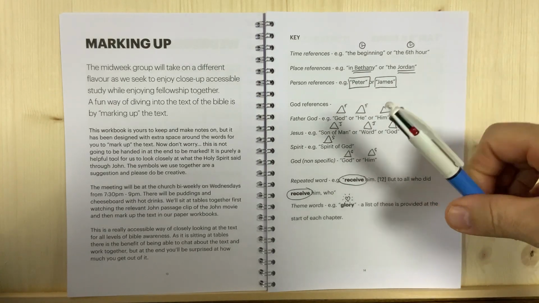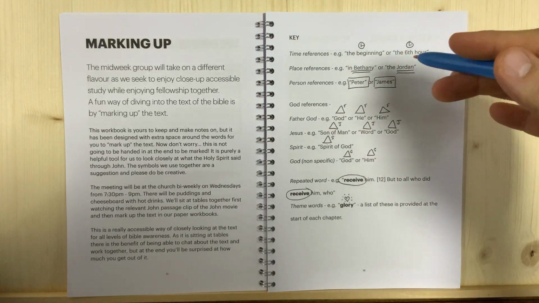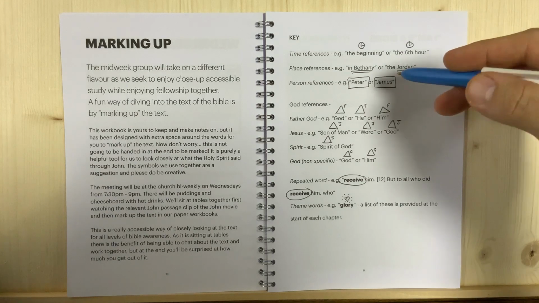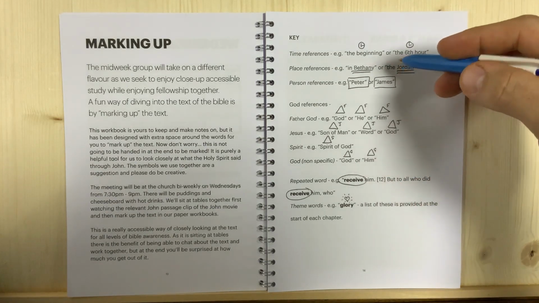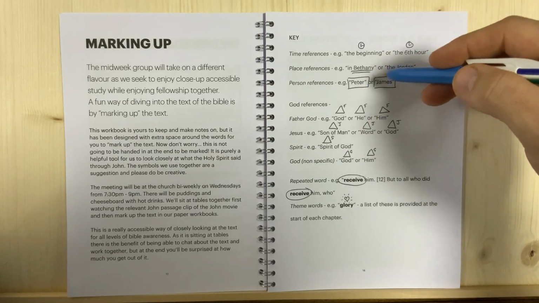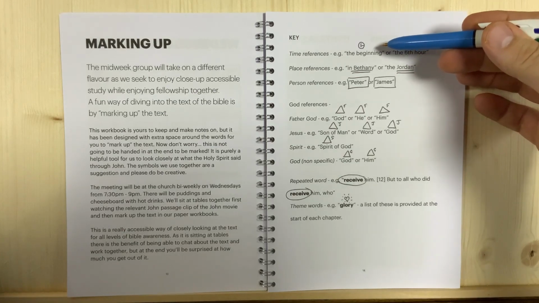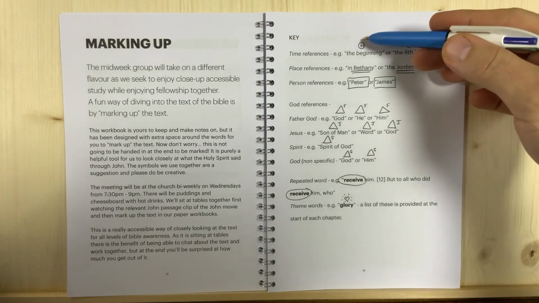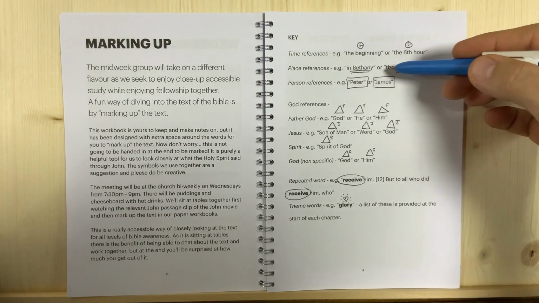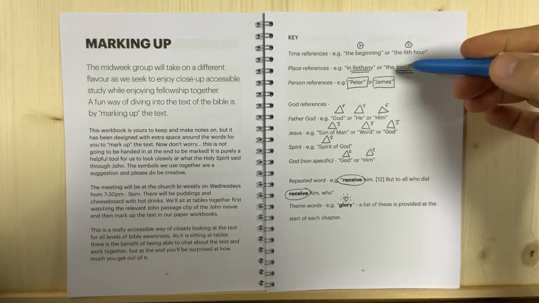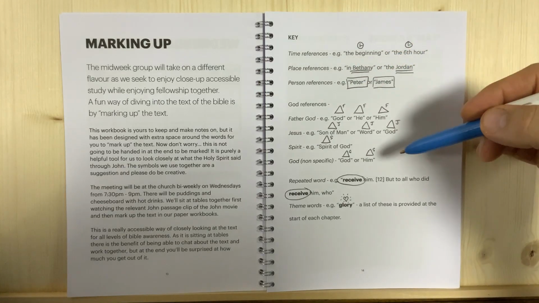Okay, it helps if you've got a multicolored pen and you can do your own marking up system to some extent. But there's a guide here so that you can have a start. Okay, so we've got time references here. If it says in the beginning or the 6th hour, then we've put a little clock up there. Place references would be double underlined, and obviously you could use a different colour. And then person references, we're just going to put a little box around them.